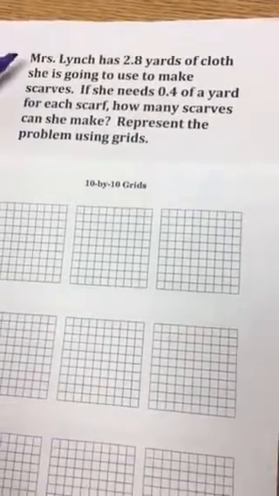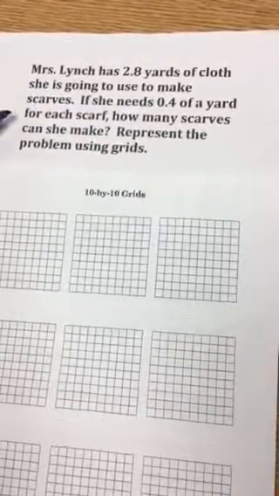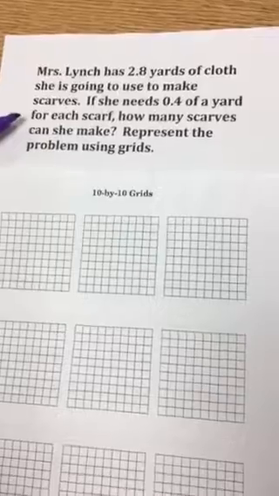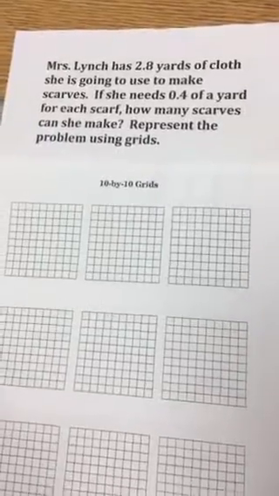Mrs. Lynch has 2 8/10 yards of cloth she's going to use to make scarves. If she needs 4/10 of a yard for each scarf, how many scarves can she make? So we're going to represent this problem using the grids below.